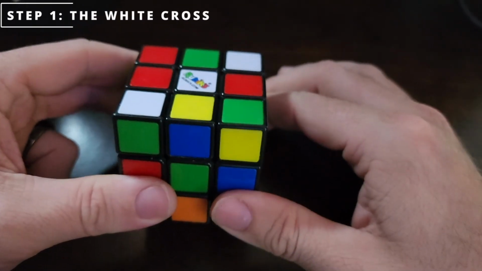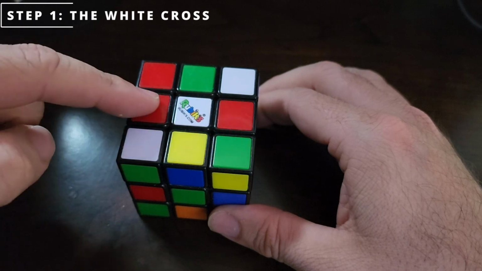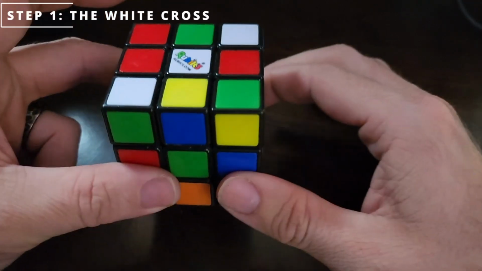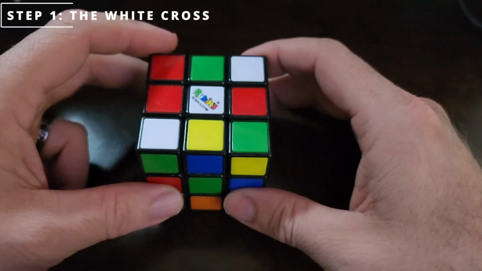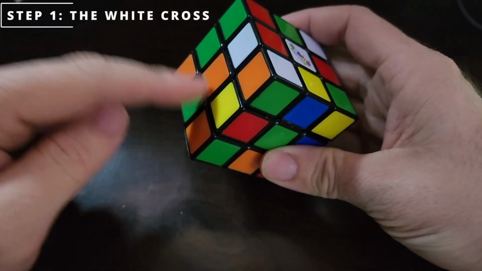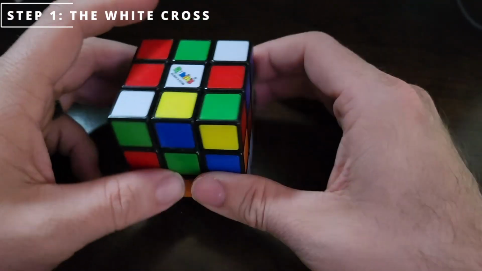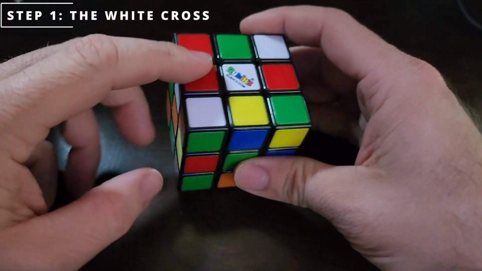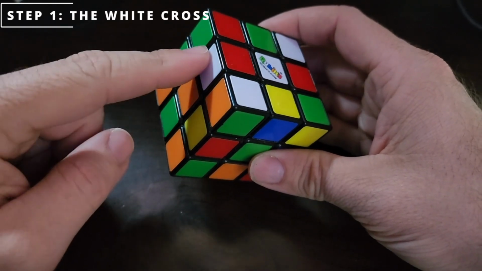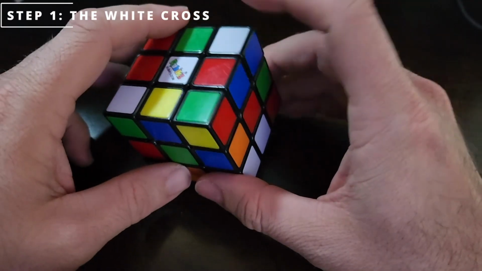When solving the white face first, we want to make a cross of white tiles on the top of the white face. To do this, we have to make sure that each white edge tile we put here corresponds with the face that the tile should match on those edges. This tile would have to be the white and orange tile right here. This tile would have to be the white and green, and so forth.